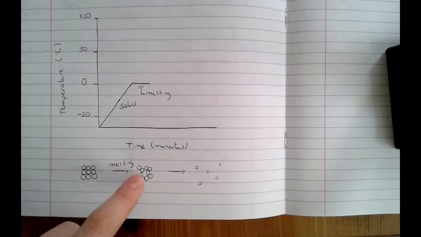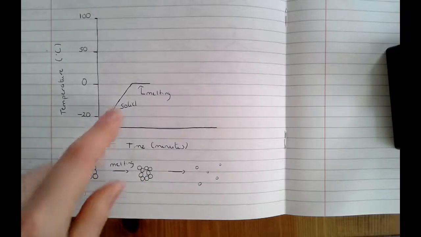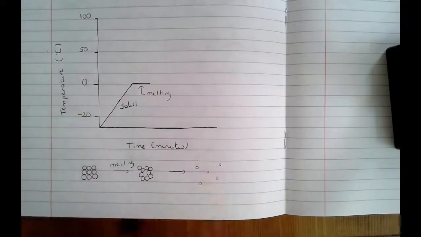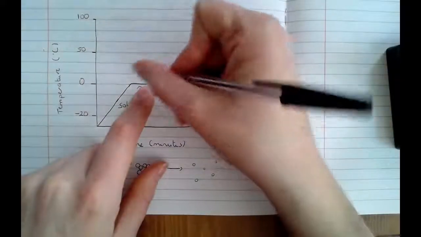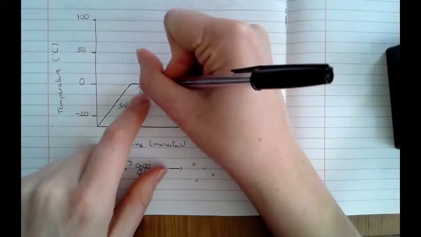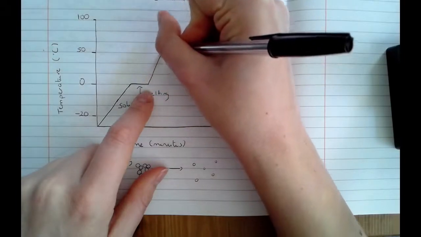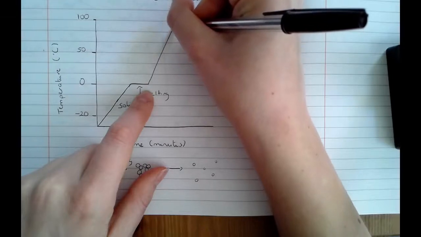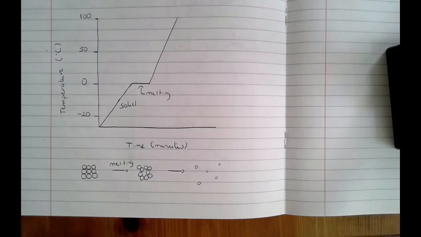Because the heat energy you're applying is not increasing the temperature at the time of the state change, you see this flat part of the graph when it is melting. After it's melted, if you continue to heat it, the temperature of the particles will continue to rise. Because I'm talking about water, it's going to keep rising until I get to 100 degrees Celsius, when another state change will occur.